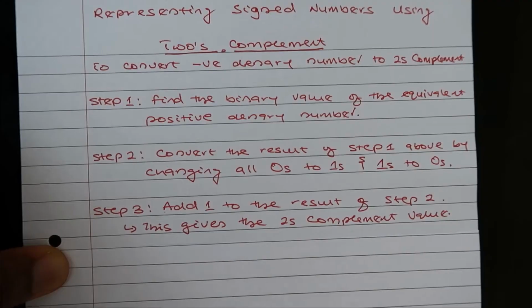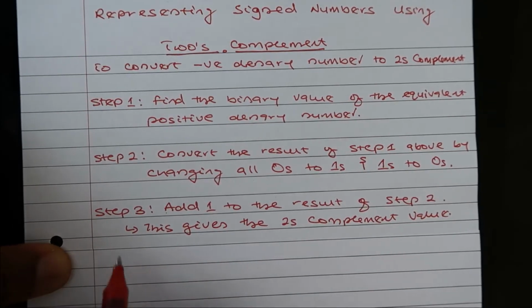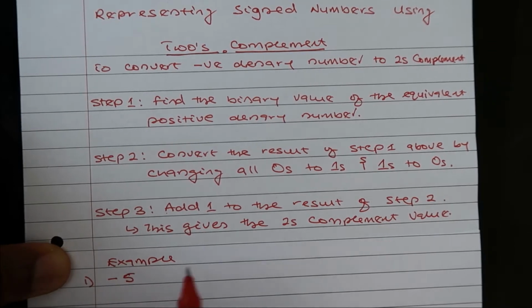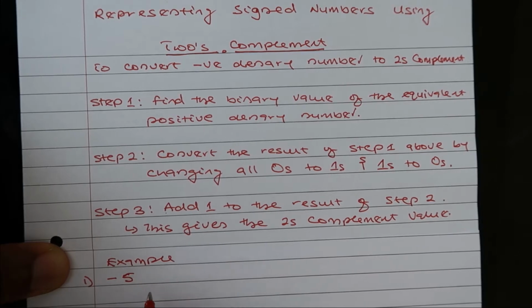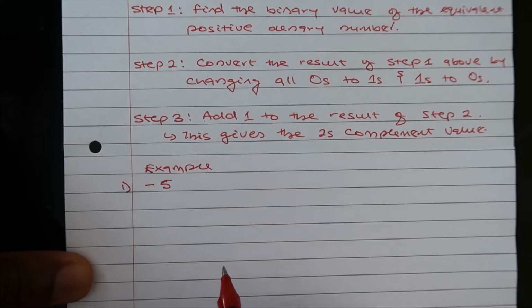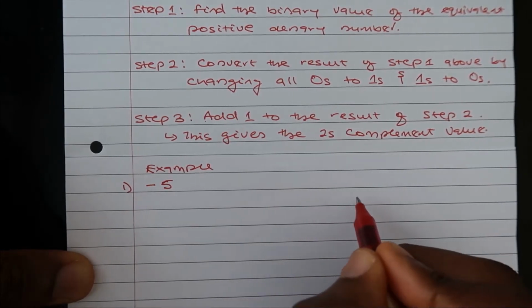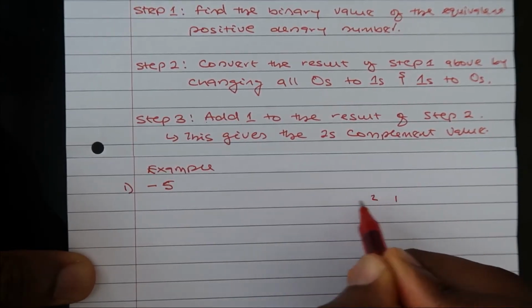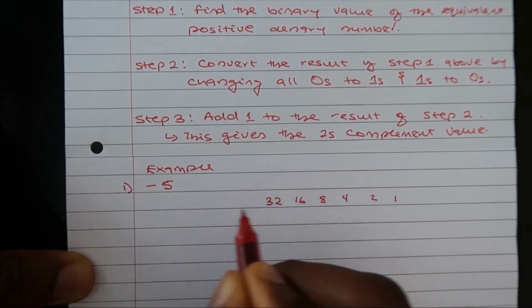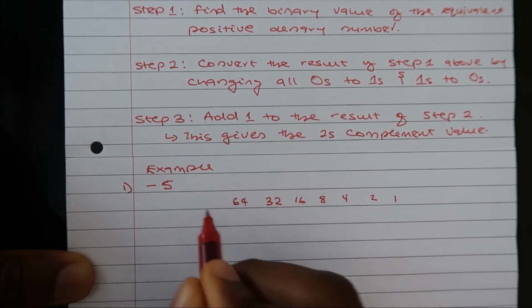Let's look at an example. In our first example, we're going to look at how to convert -5, a very simple number, to binary using 2's complement. To do this, I'll write down my number sequence: 1, 2, 4, 8, 16, 32, 64.